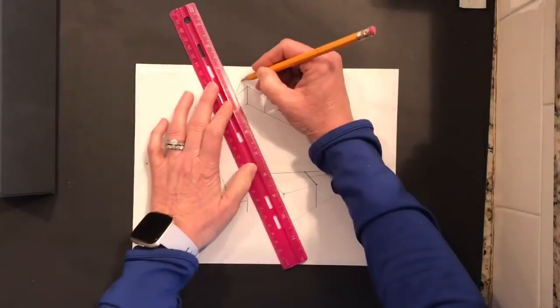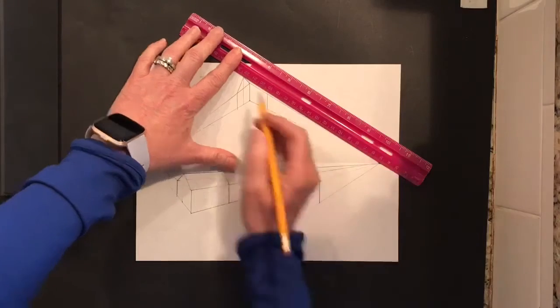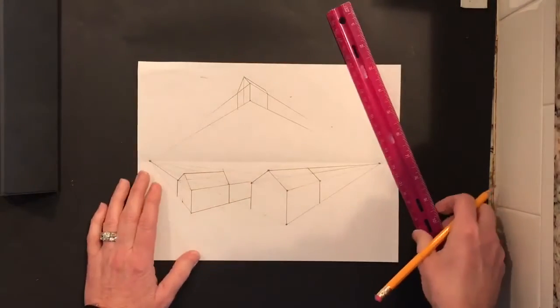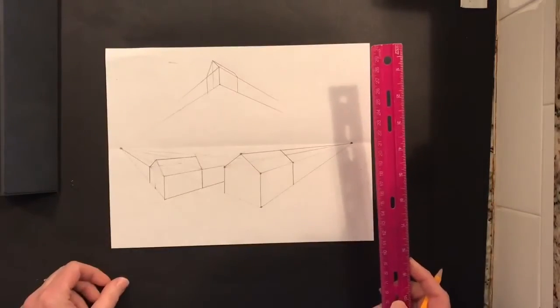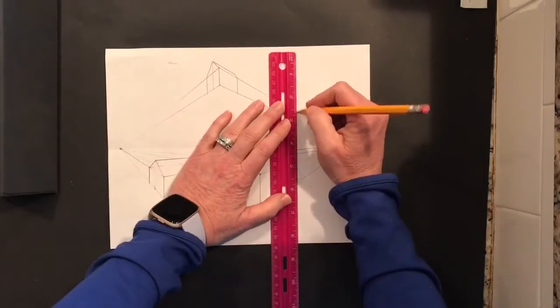But to do the roof, it's the same thing. Find the middle of the side where you want the roof, draw the triangle, and then add a line that's parallel. I can see very, very little of this roof because that house is so high, so my perspective is different. All right, let's draw another one.